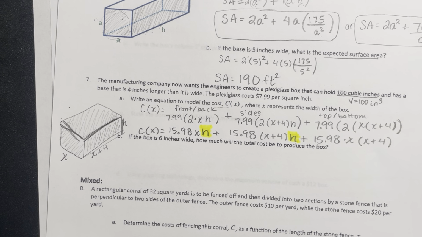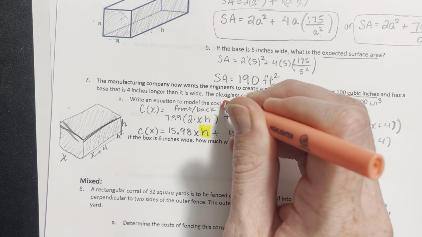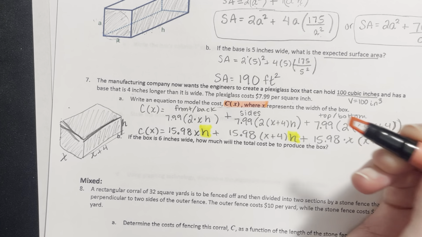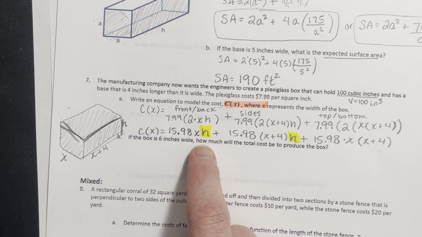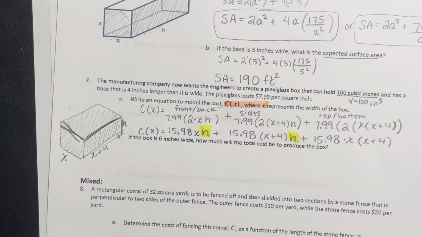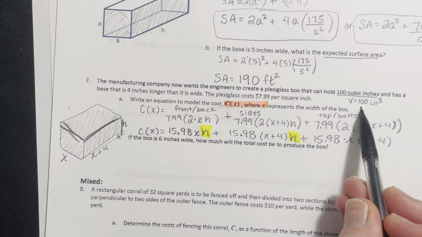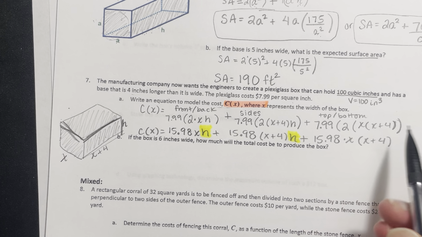We want to create a function where x is the width of the box, and that's our only input. C of x is the cost as a function of x. Right now we have a function of x and h, so we need to somehow substitute something in for h like we did in the previous ones. That's where this information about the volume comes into play.